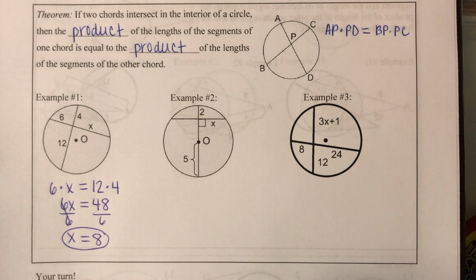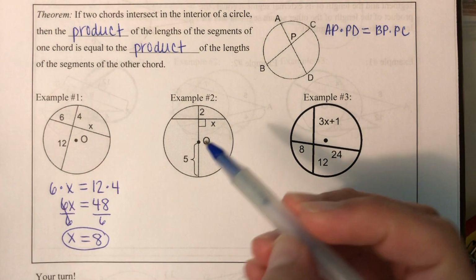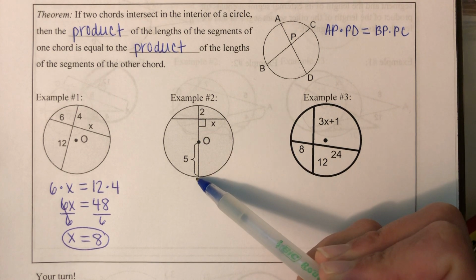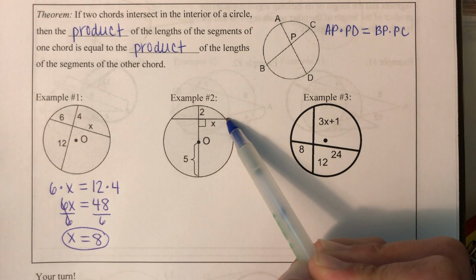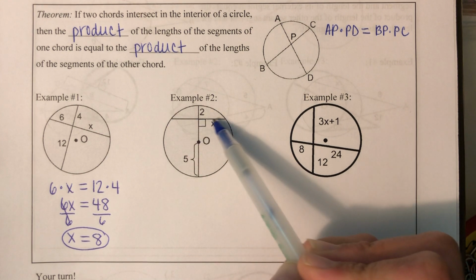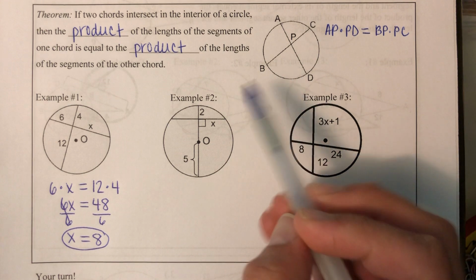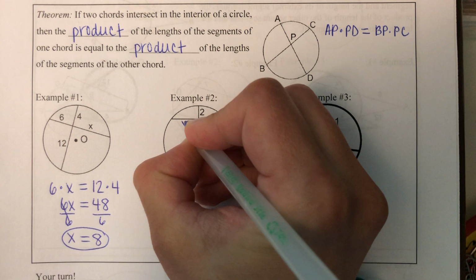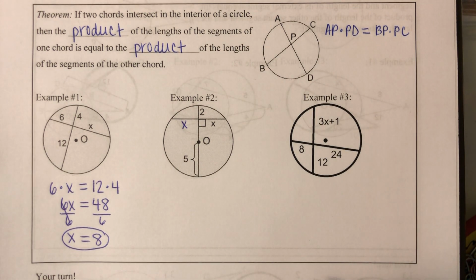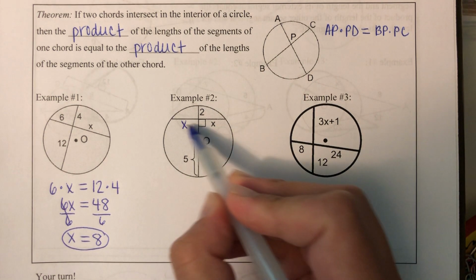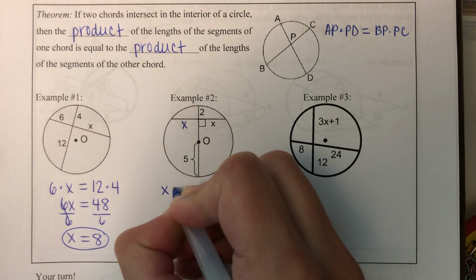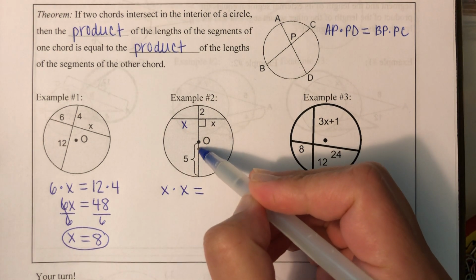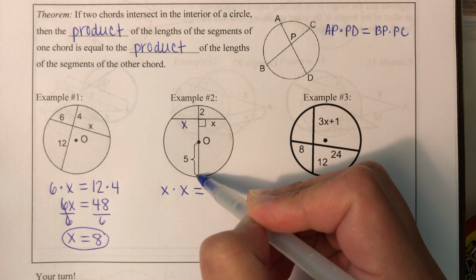All right, a little more complicated example here. It looks like I have a diameter that's perpendicular to a chord. This is a very old theorem. If that happens, these two pieces are equal. So if that's X, so is that. So we have to know our other theorem still. For this chord, the two pieces are X times X.